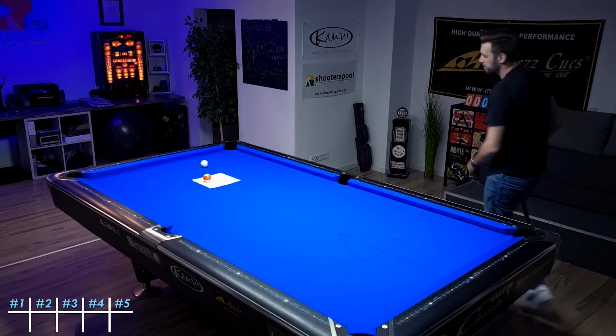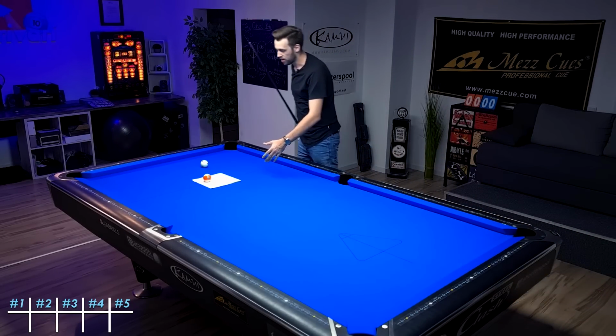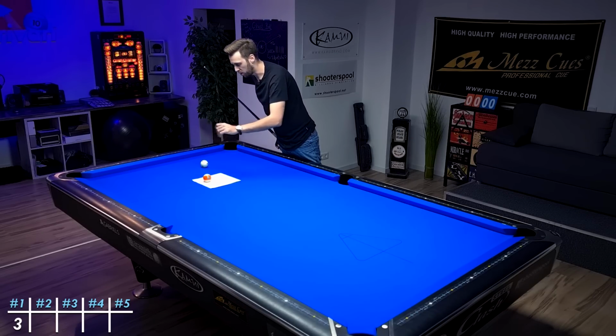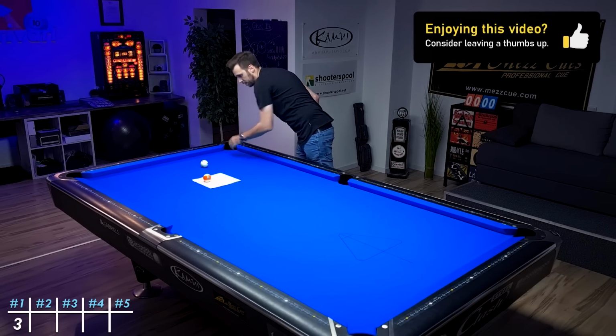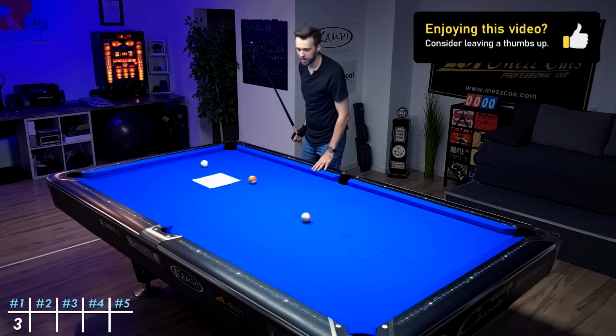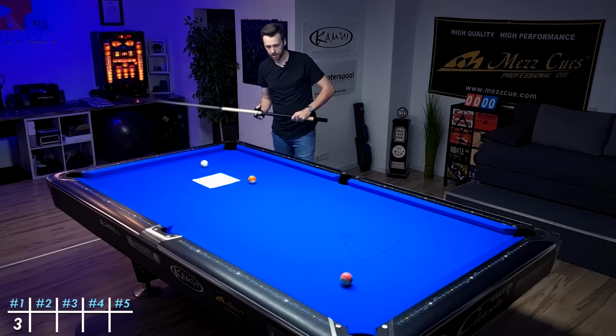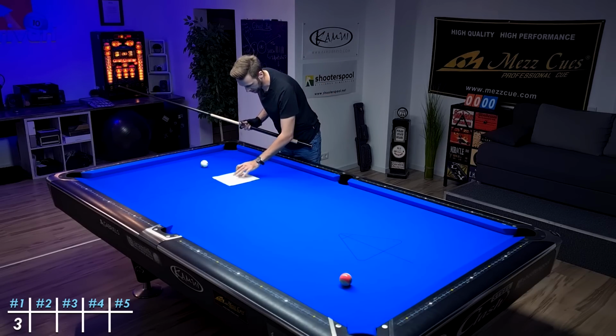Actually made contact with the 13 ball but hit a bit too hard and didn't hit it full. So 13 ball is on the table. We didn't use any rails, so we get a total of 3 points this time. Okay, let's place those balls randomly again. And I think this time, again, let's try to hit that 13 ball here.